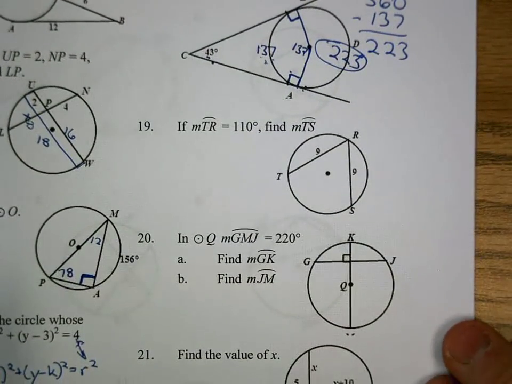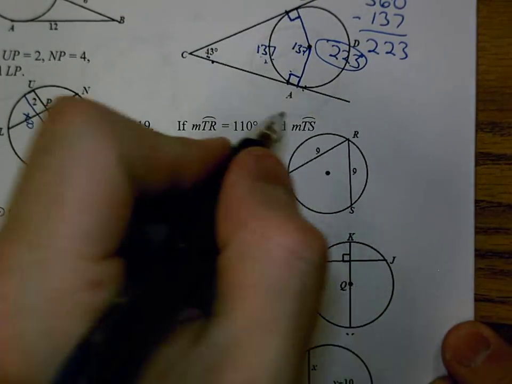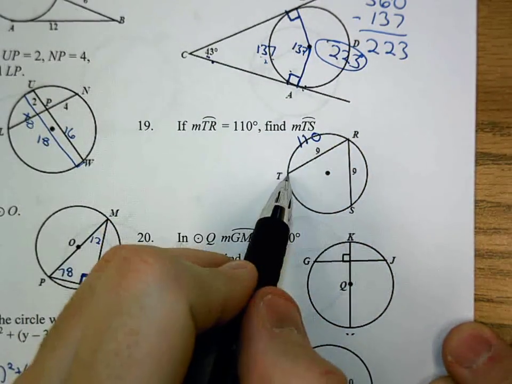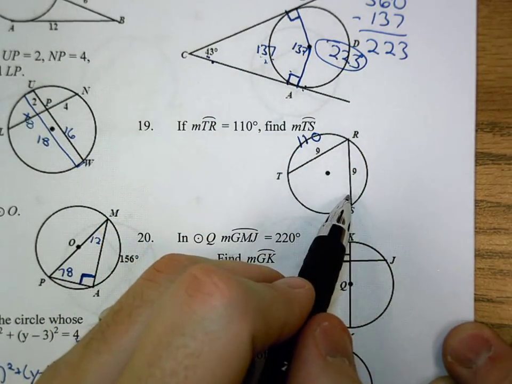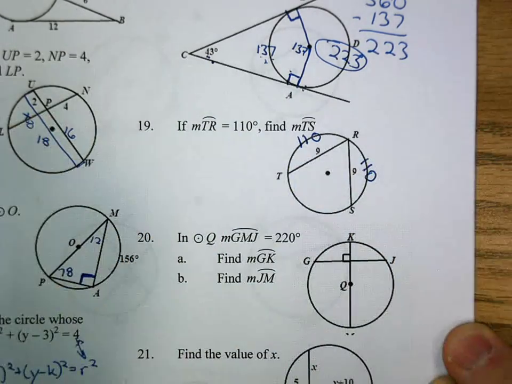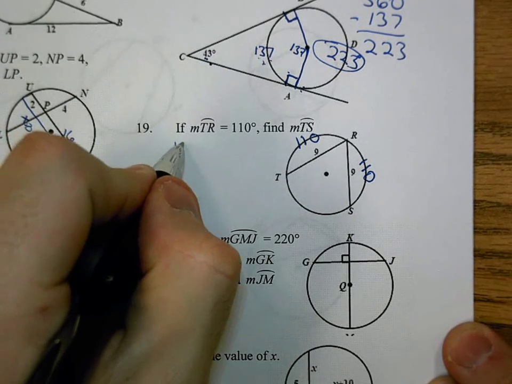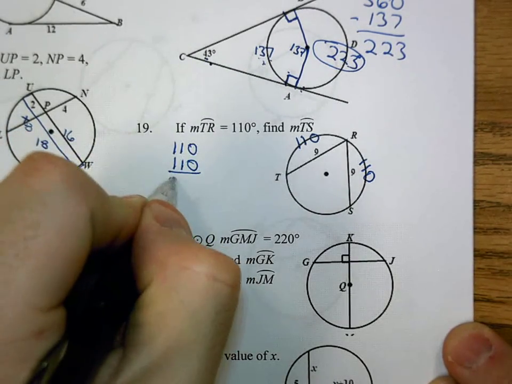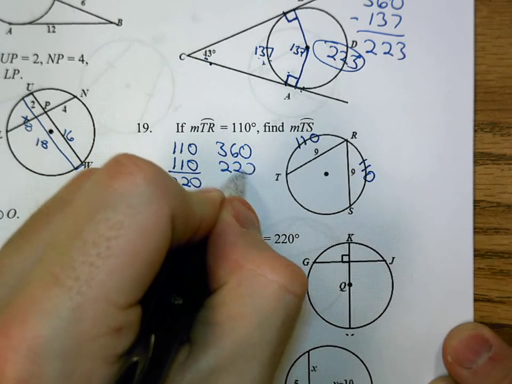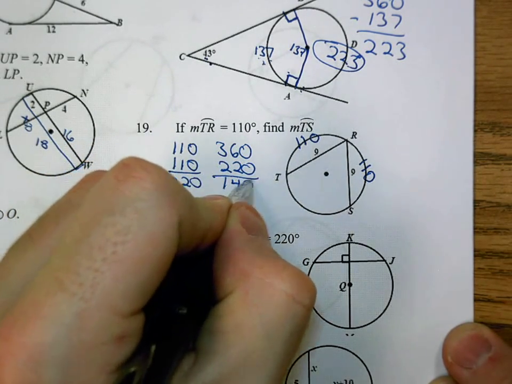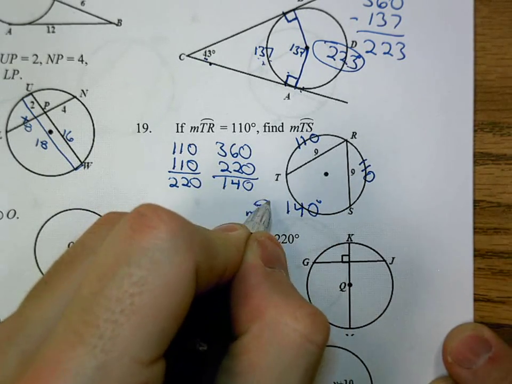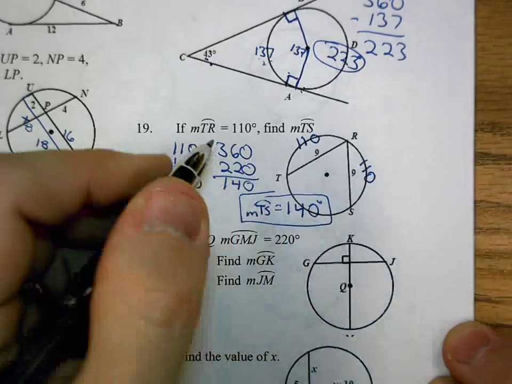Number 19, we're given that TR is 110. We need to find TS. Well, notice that TR and RS are chords that have the same length. That means their arcs have the same length, so RS is also 110. I have 110 plus 110 is 220. I subtract that from 360, and I get 140 degrees for TS, which is the answer we're looking for. That's what's left over.